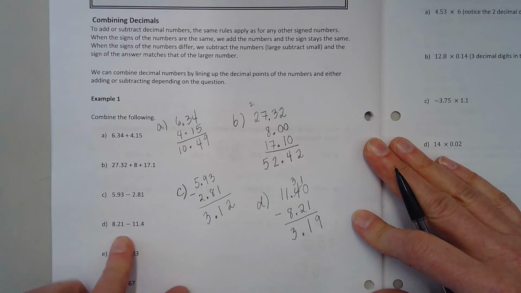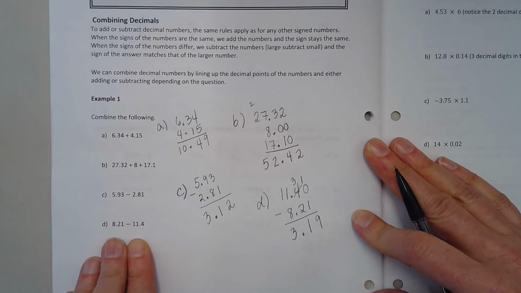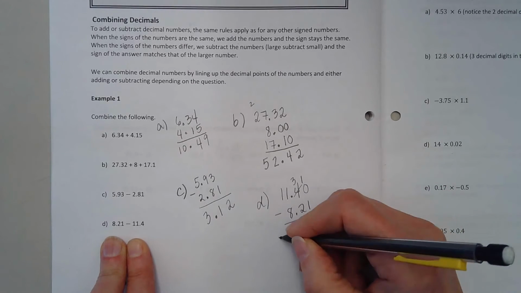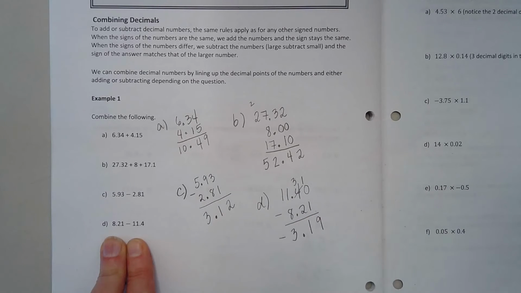Now I go back to the question, is it going to be a positive or a negative 3.19? It's a negative because the 11 was larger, right, Cliff? Yeah. Mm-hmm.